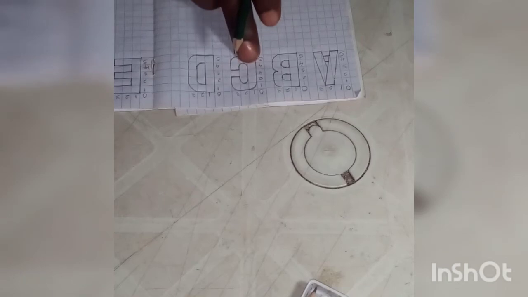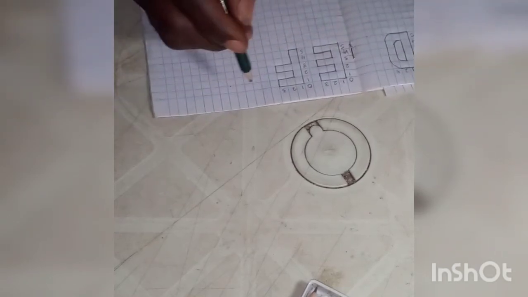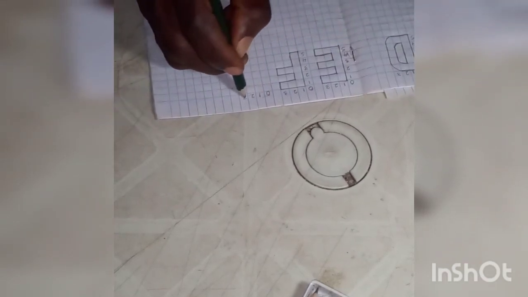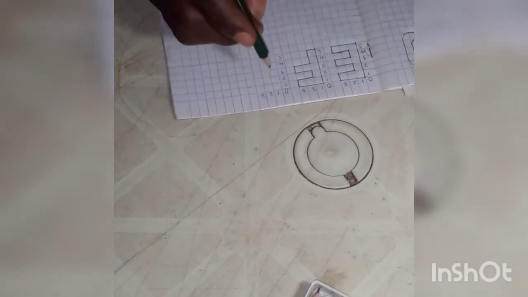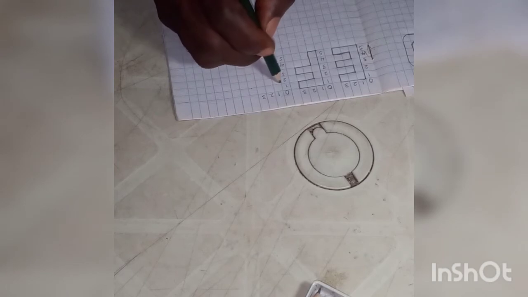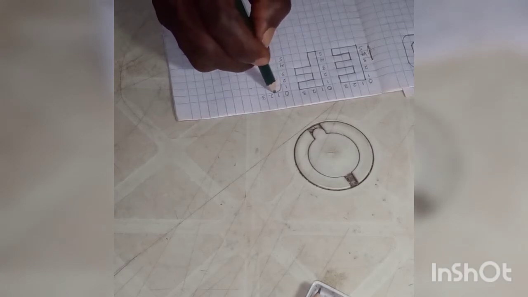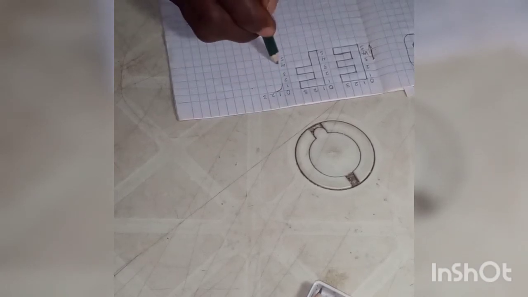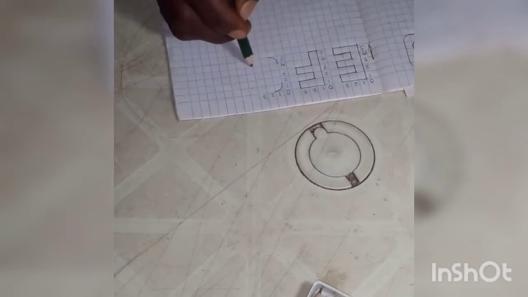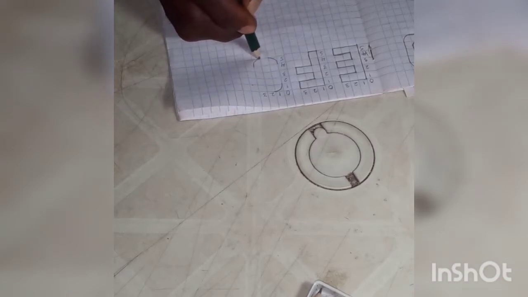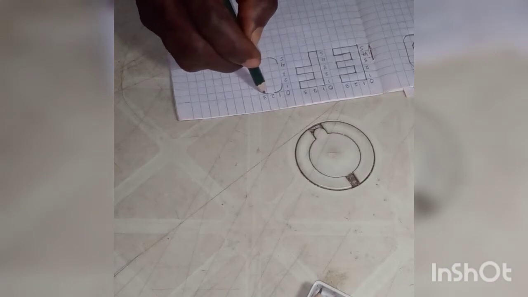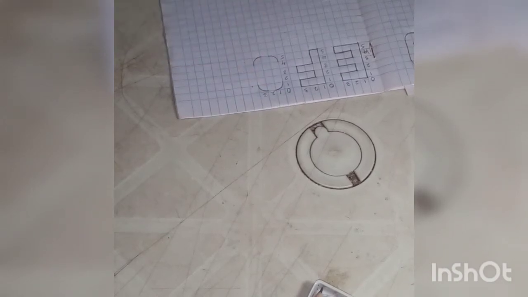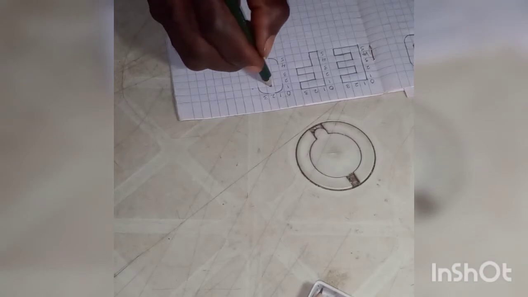Let's come back to C. This same process we used to start C is what we are going to use for G. Okay, at first we have to curve the 4 edges. Then the inside part, you just have to note it.